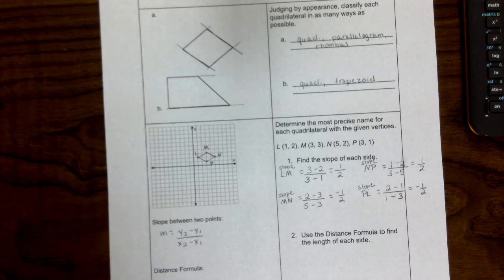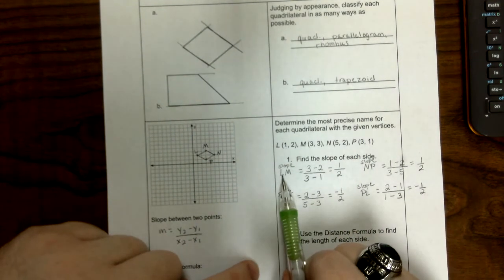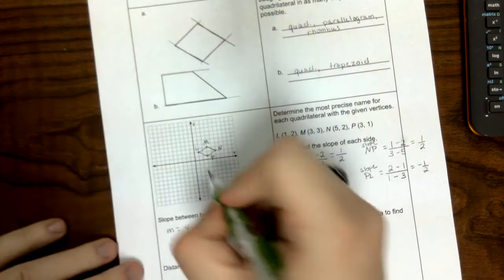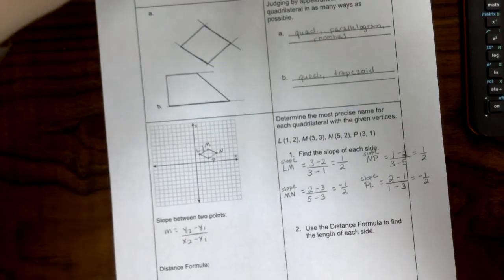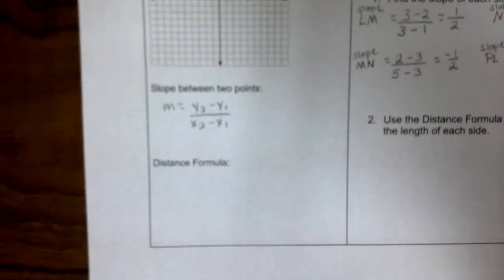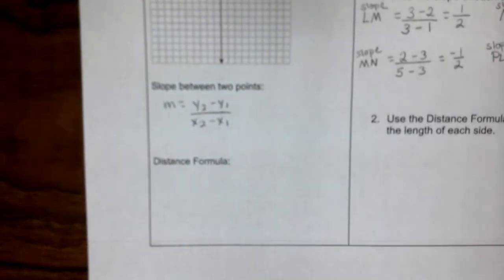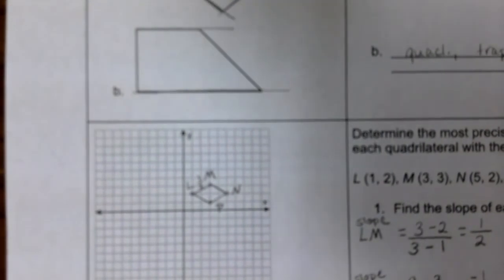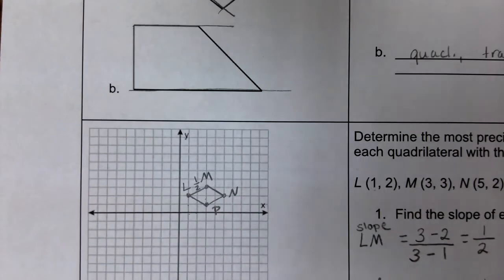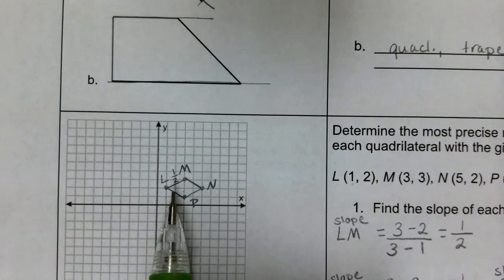All right? So look at what we've got here. We've got the slope of LM, which is this side. I'm going to write it over here so we can see it. That slope is 1/2. It's kind of hard to see. Zoom in there. Whoa! I regret doing this now. There we go. All right, so the slope of LM is 1/2.